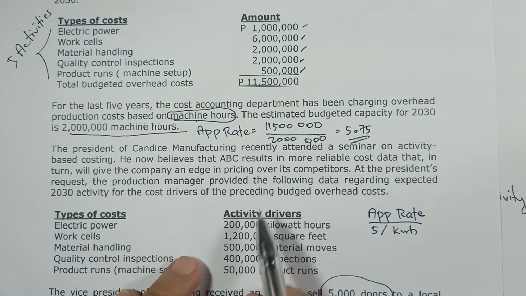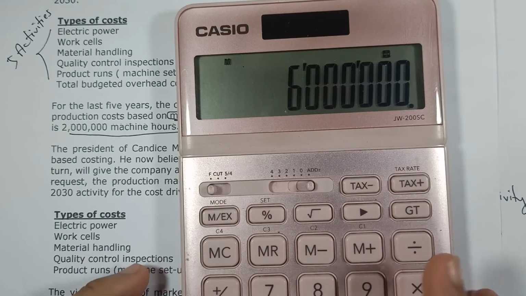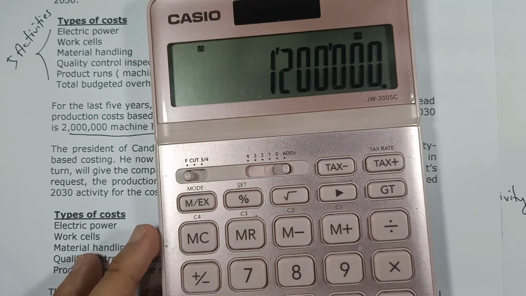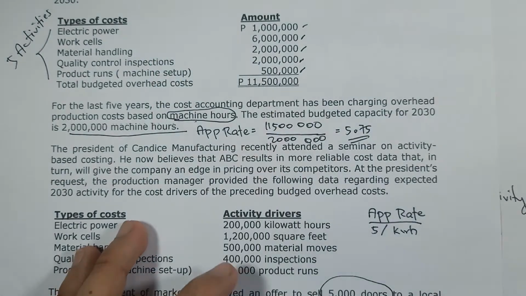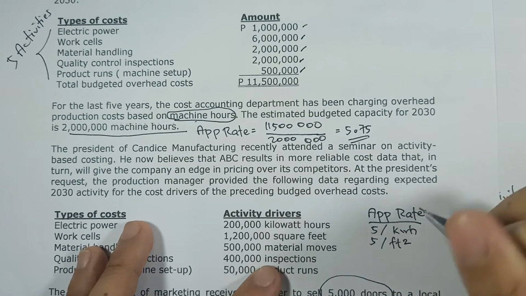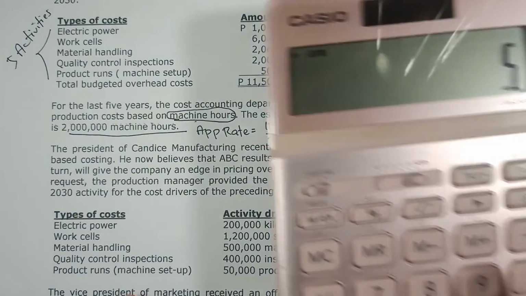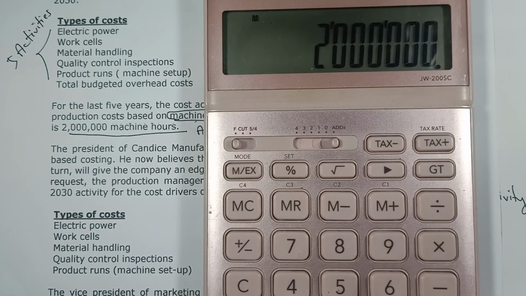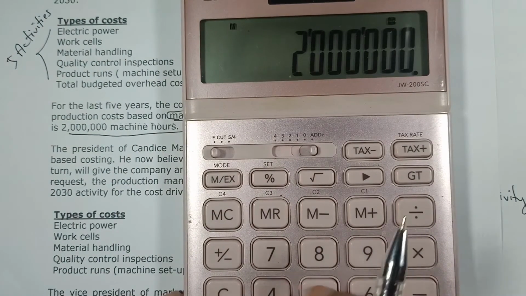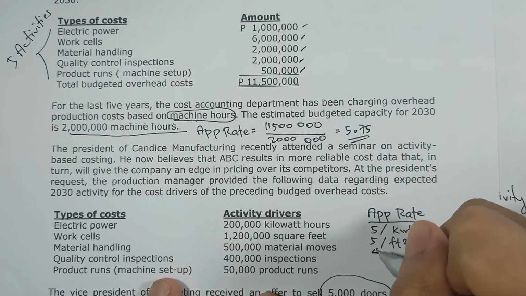Next, let's go to work cells. We have 6 million pesos allocated overhead, divided by how many square feet? That's 1.2 million. So divided by 1.2 million, this will give us 5 per square feet. Next, material handling. How much was allocated? 2 million pesos. So, 2 million pesos divided by how many moves in total? That's 500,000 moves. So, divided by 500,000, this is 4 pesos per material moved.